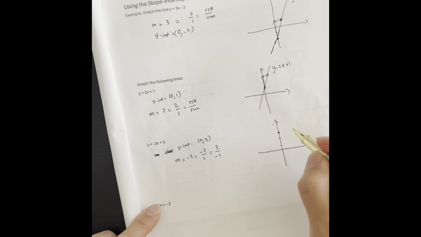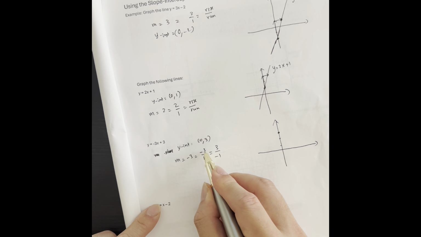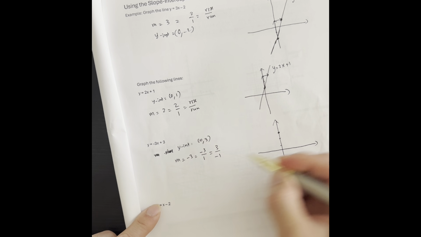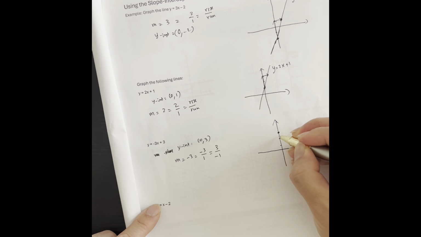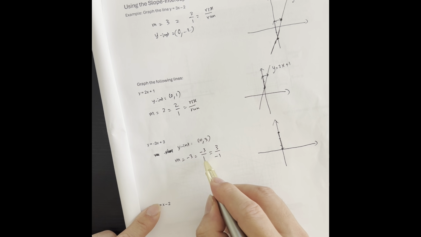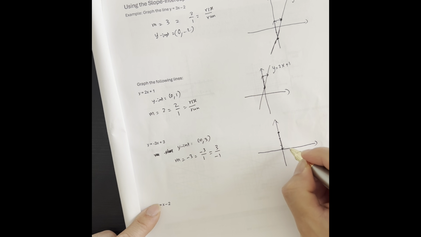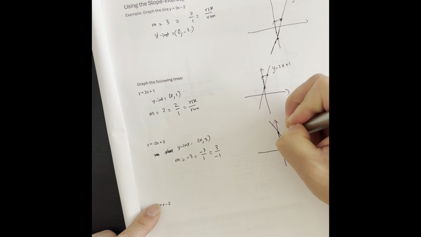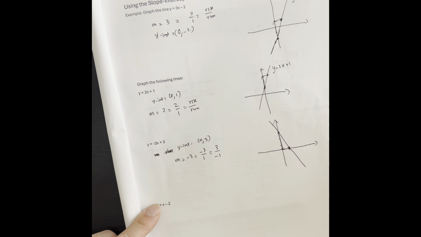So if you do the minus 3 over 1, that means the rise is negative 3. That means we go down 3 units. 1, 2, 3. And then run 1 unit to the right. This is y equals negative 3x plus 3.